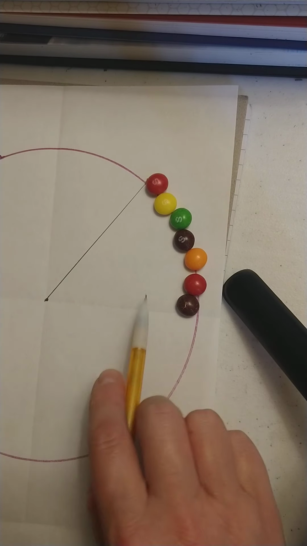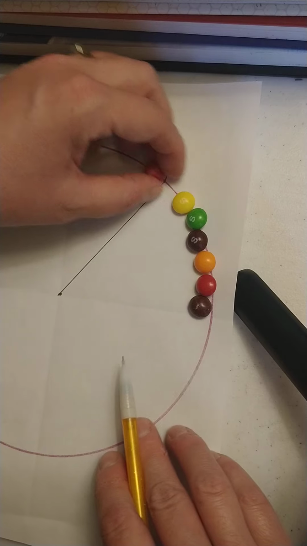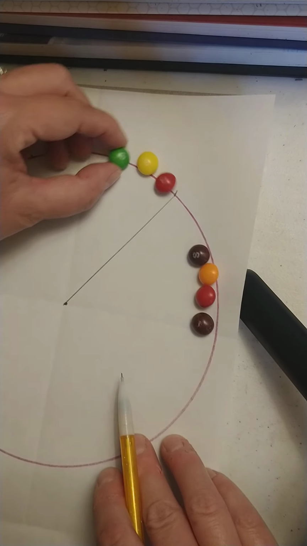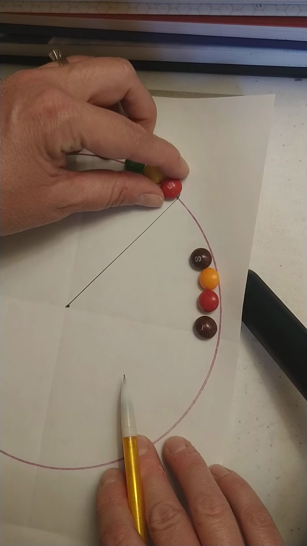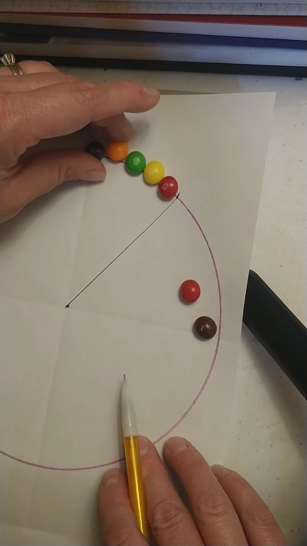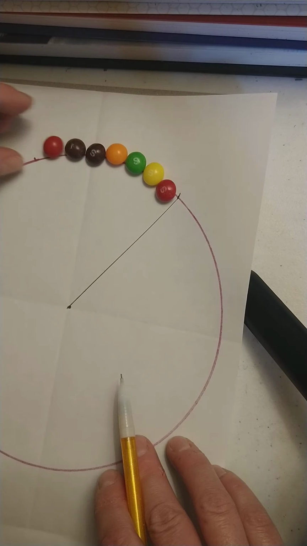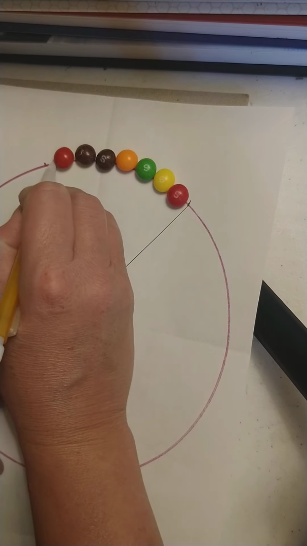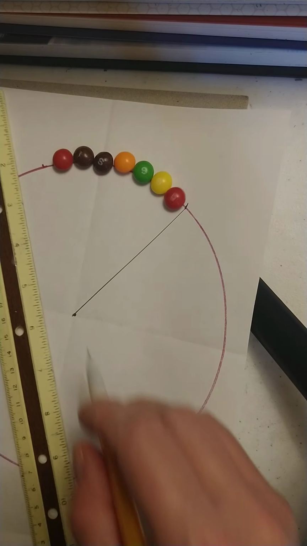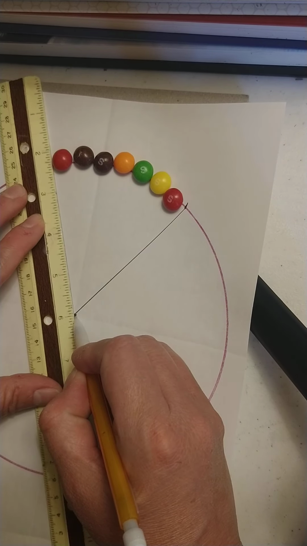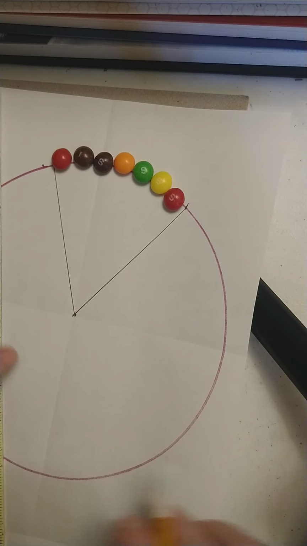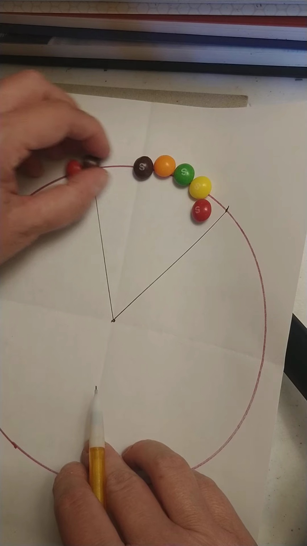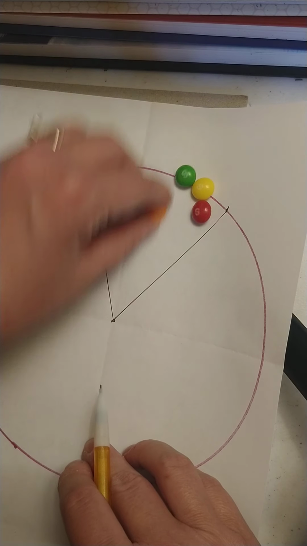And that's our first little pie wedge here. We're going to do the same thing. We're going to put the rest of the Skittles along the circle from that line we just drew. A little segment there. And that looks about right. We'll make another little tick mark there, and from the center, we'll hit that edge. Okay, we're going to keep going until we get around the whole circle. So let's keep rolling with this.